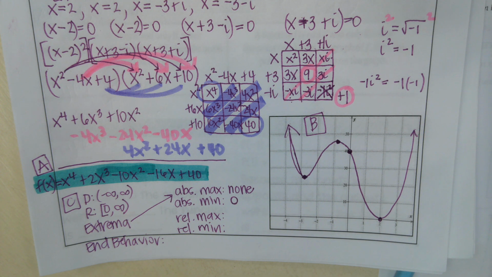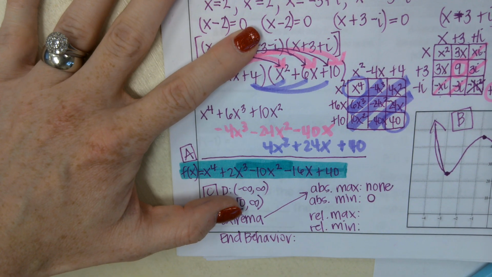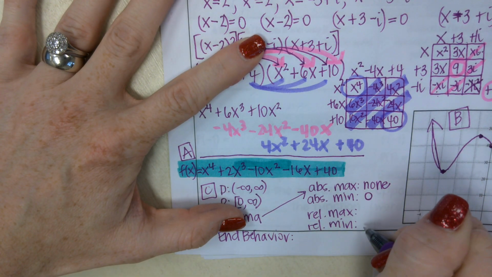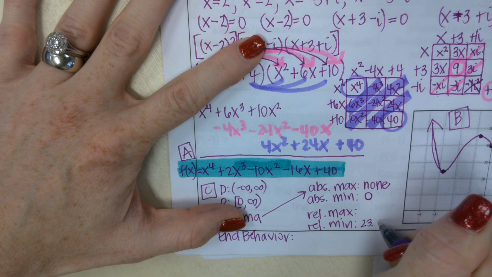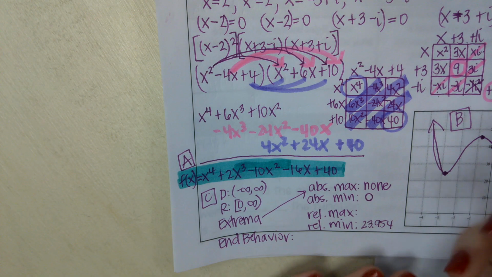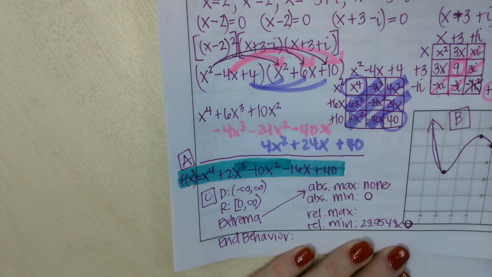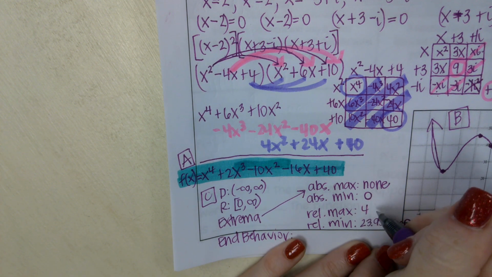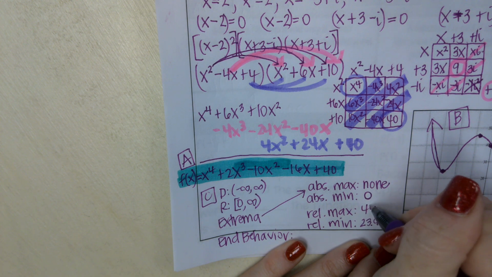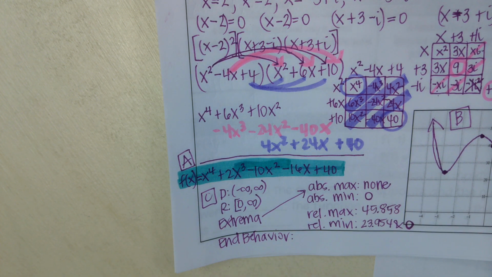Okay, I am going to pull my graph back up just so I can write down my ordered pairs for the relative max and min. All right, here is a relative min. I have a relative min at 23.954. But where else did I have a relative min? 0. And then the only other thing to write right here is my relative maximum, which is 45.858.